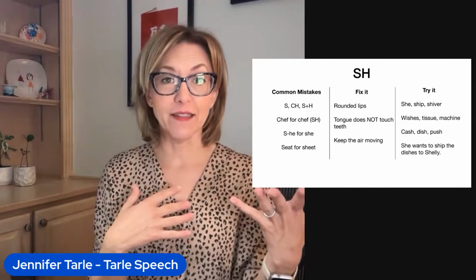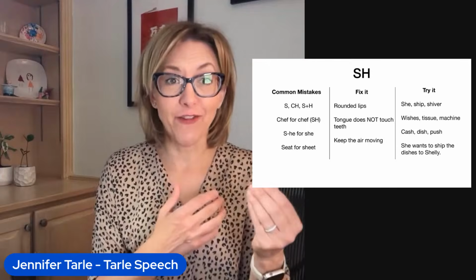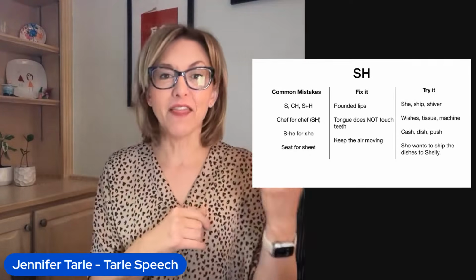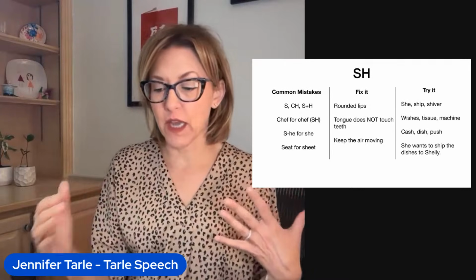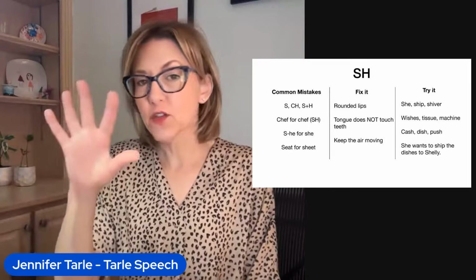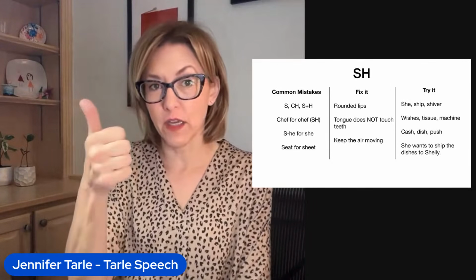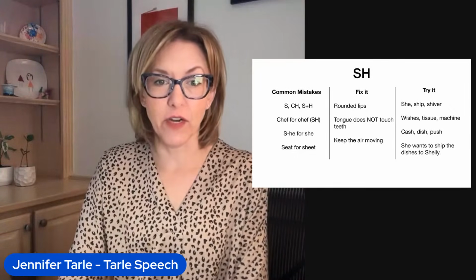I hear people say S, I hear people say CH, and I hear people say S plus H. So people will say chef for chef. They will say he for she. And they will say seat for sheet. So this is a really confusing set of letters. And a lot of the issues are because of the spelling. So for many of my students, just learning that this is called a digraph, two written letters that equal one sound, that is actually very helpful.